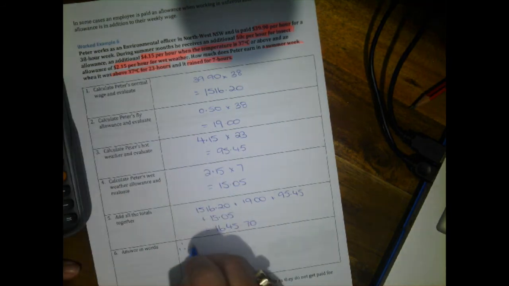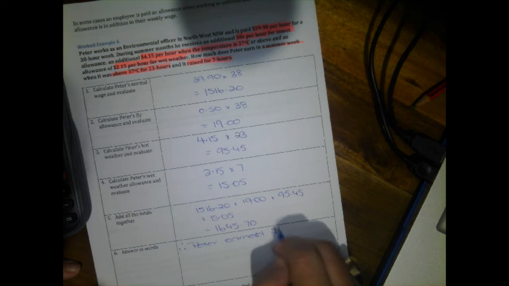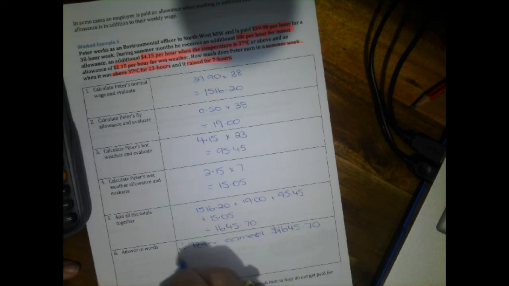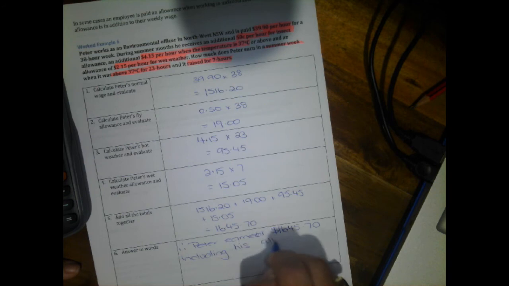Therefore, Peter earned $1,645.70, including his allowances.